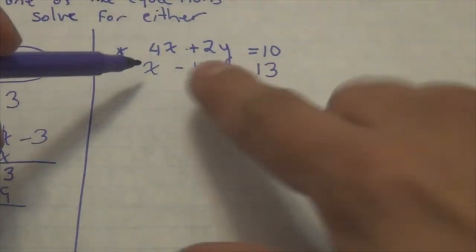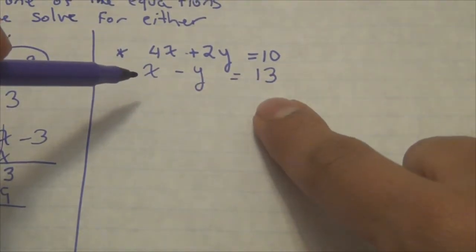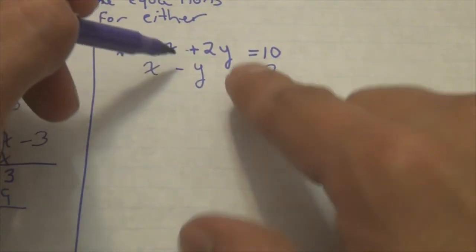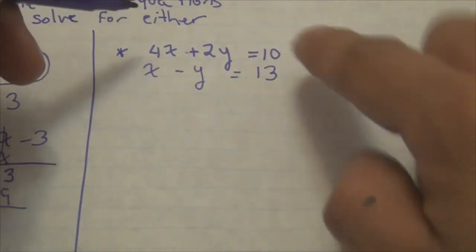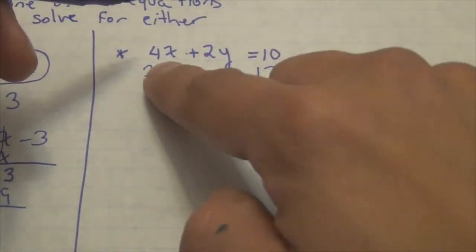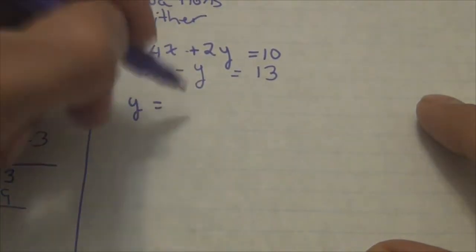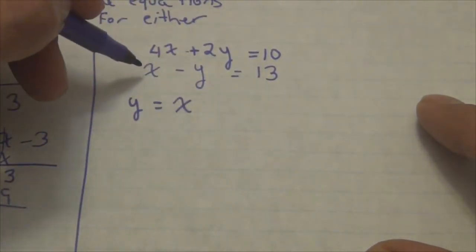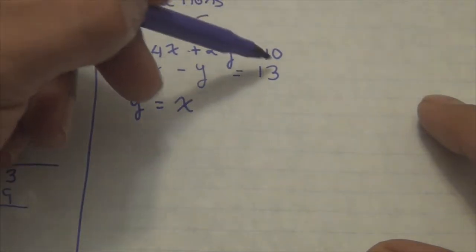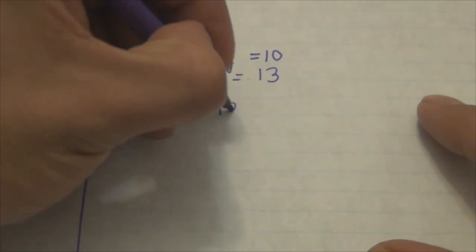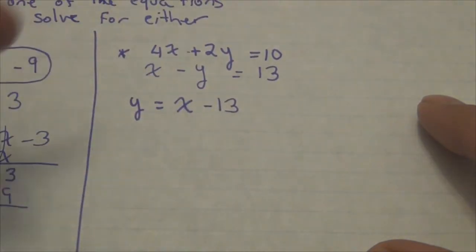I think that the bottom equation is easier to solve for y, so that's the one I'm going to use. So all I'm going to do is take this negative y and put it over here as positive, and take this 13 and put it here as negative. So positive y equals x minus 13, okay?